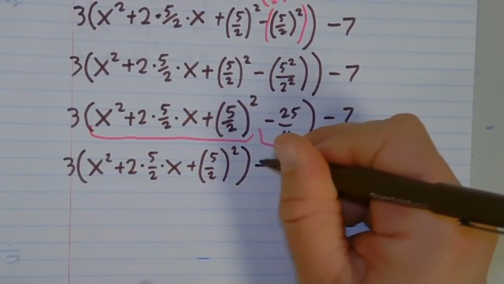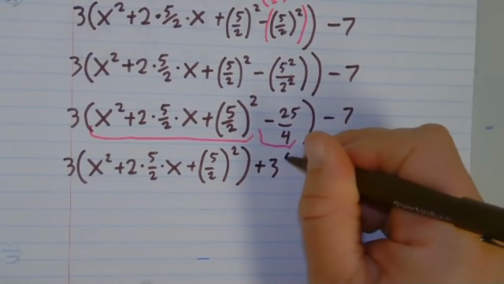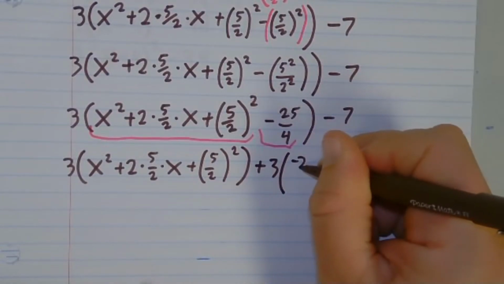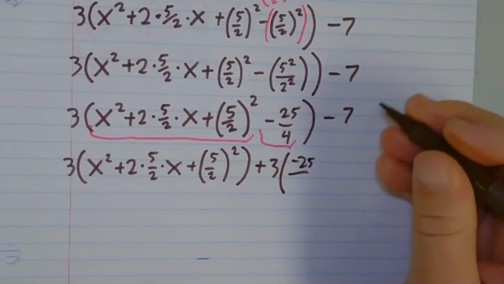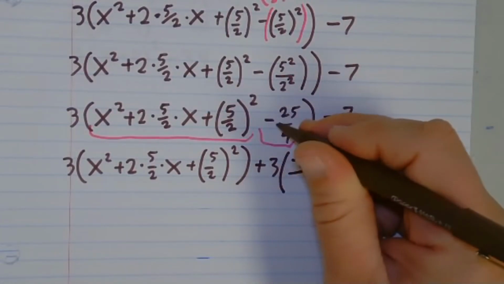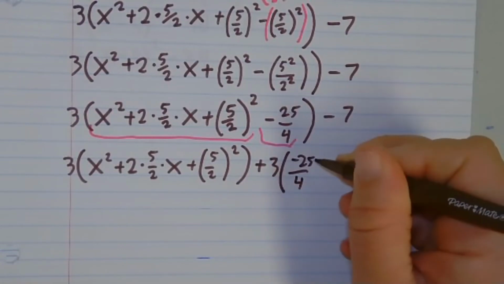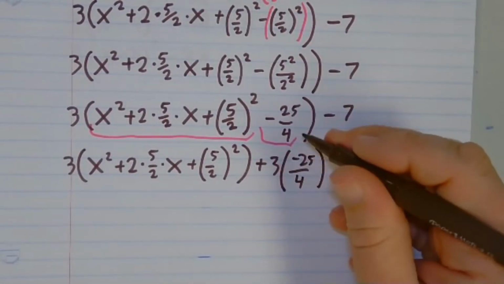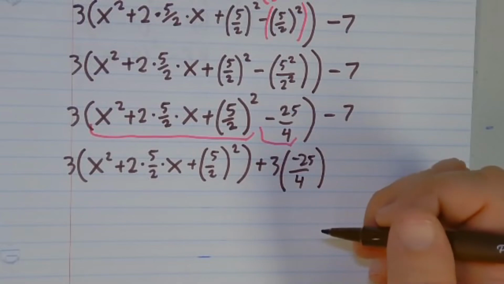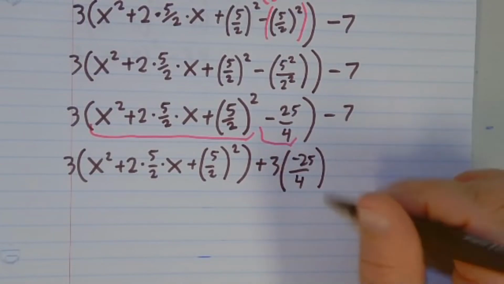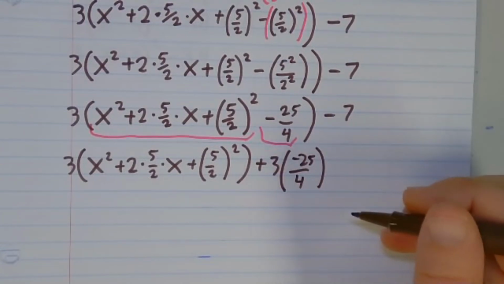But now I distribute that 3 to this. And I'm going to go ahead and at this point deal with that minus sign, and I'll stick it on the top rather than the bottom. Could have been on the bottom. It can't be on both because that would be different. But I could have put it with the 25, could have put it with the 4. Doesn't matter.